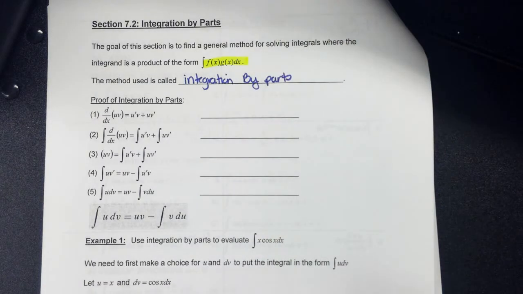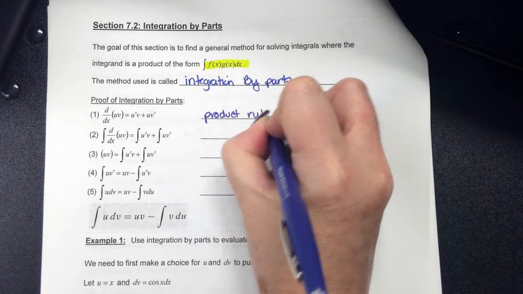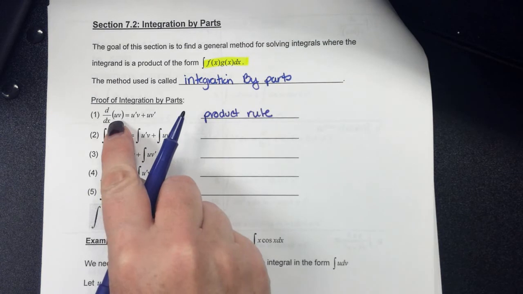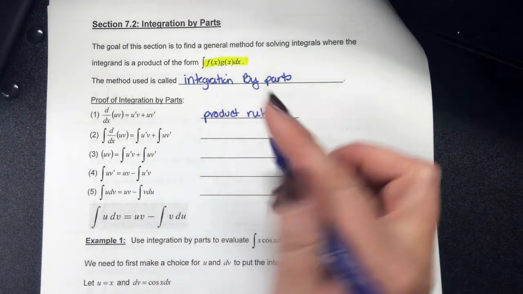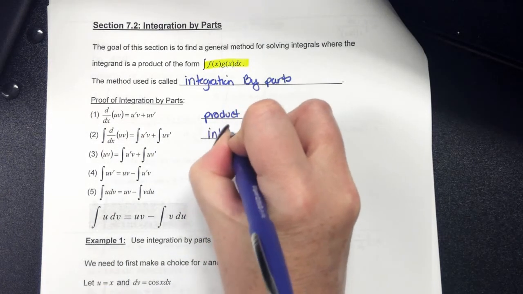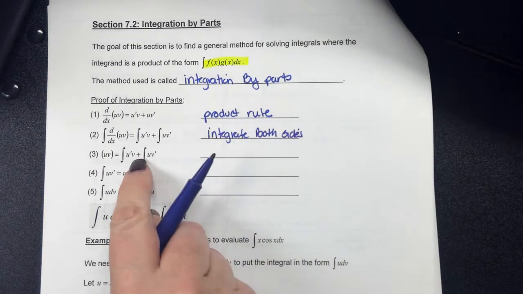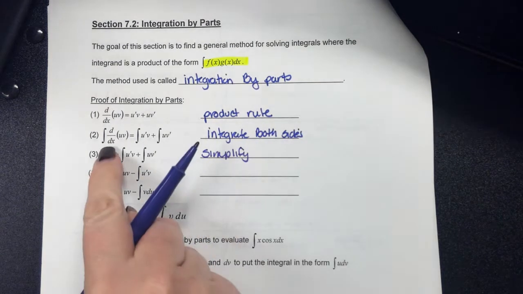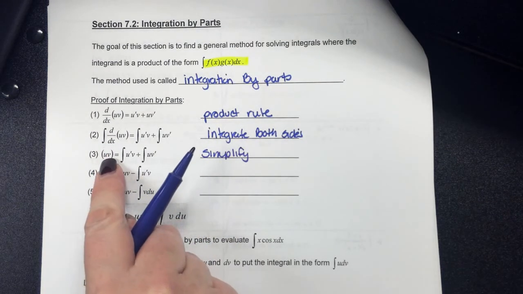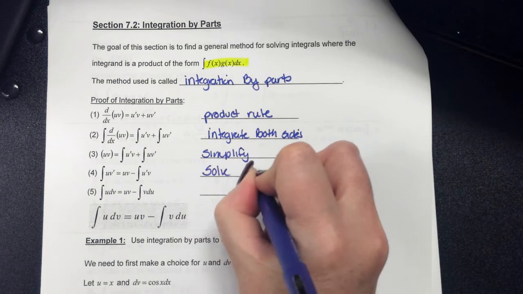So the formula for integration by parts starts with the product rule. Notice if I take the derivative of a product, u times v, I have u prime v plus u v prime. Next, what I'm going to do with this equation is integrate both sides. So I integrate each term on the right-hand side. Next, I'm just simply going to simplify. I know that the integral of the derivative of uv is just going to give me uv. Then I'm going to solve for my integral of u times v prime.